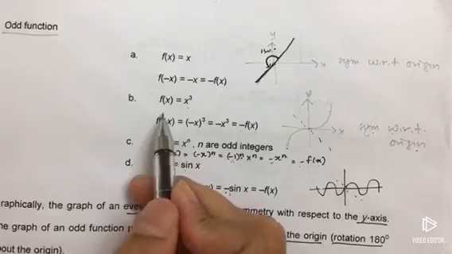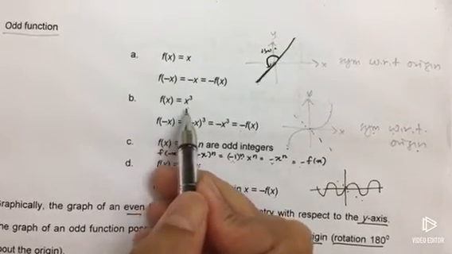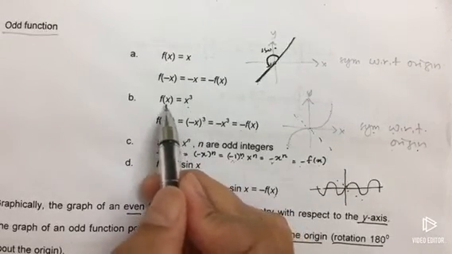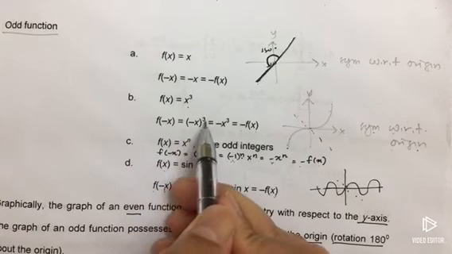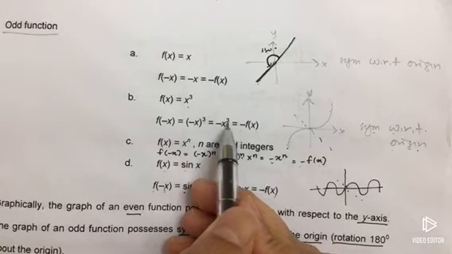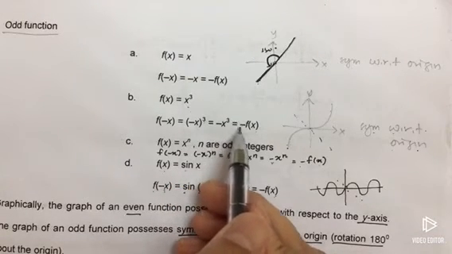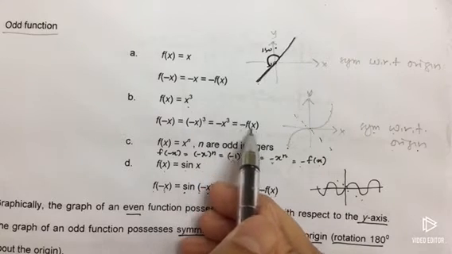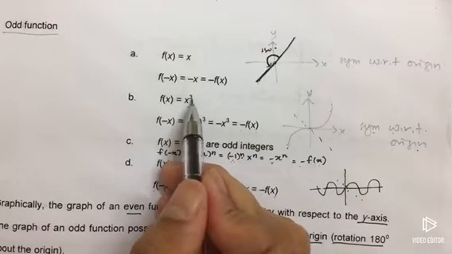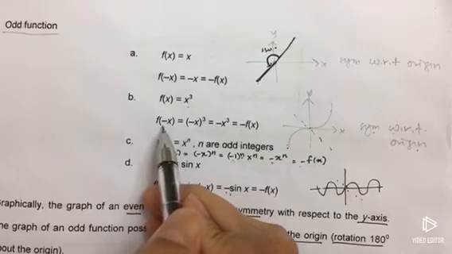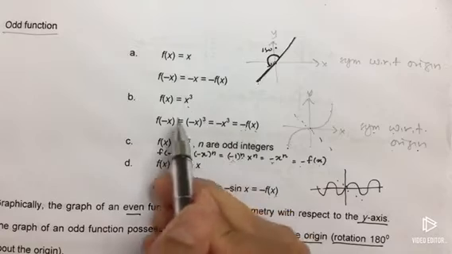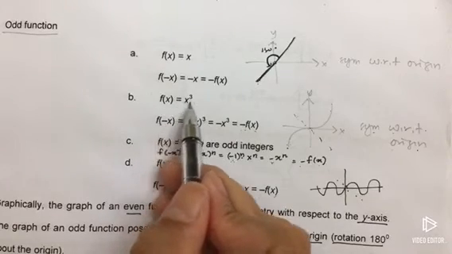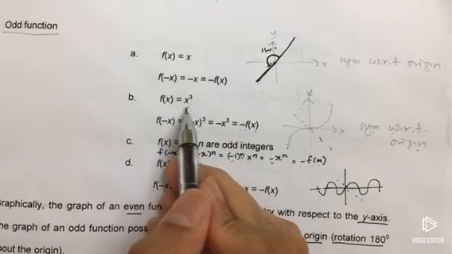For question B, f of x equal to x cubed. When we replace x by negative x, we get negative x to the power 3. Negative x to the power 3 equal to negative x to the power 3, equal to negative f of x, because f of x equal to x to the power 3. So f of negative x equal to negative f of x. So f of x equal to x to the power 3 is an odd function.